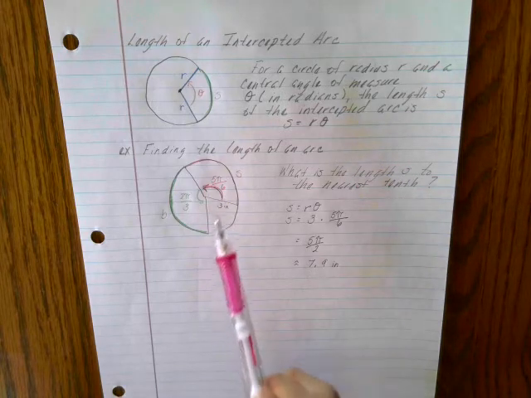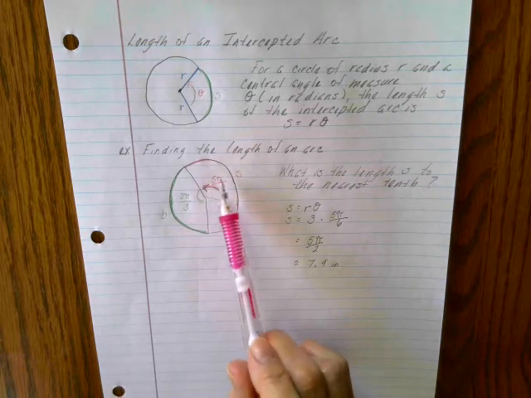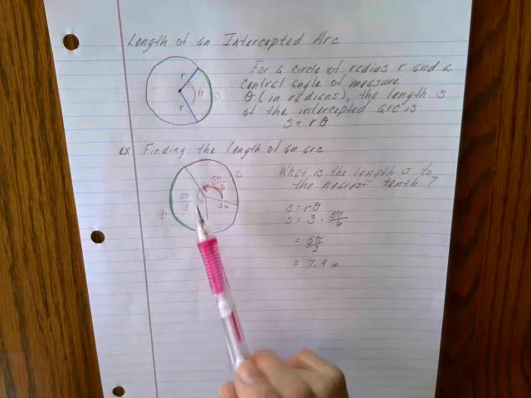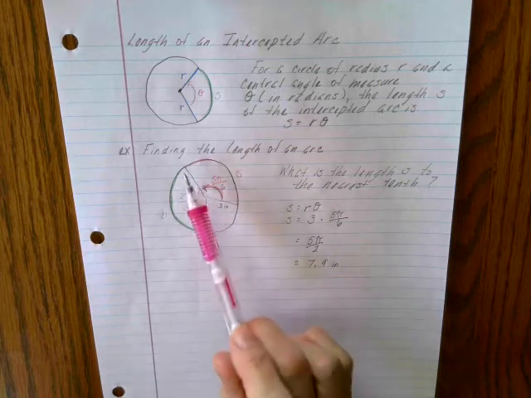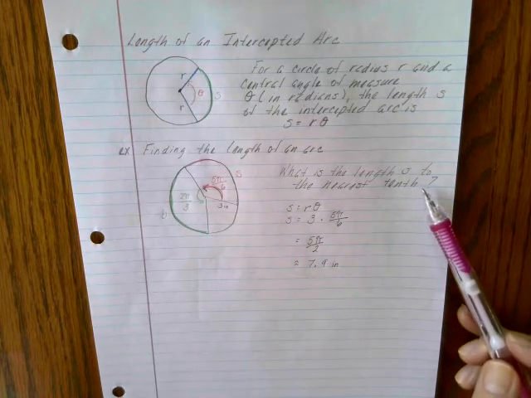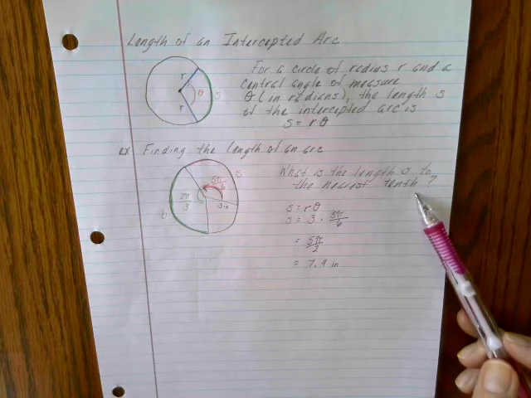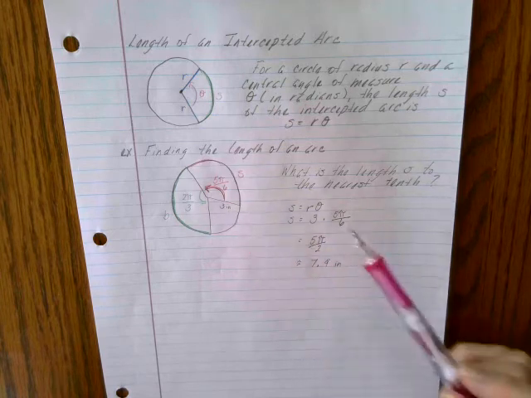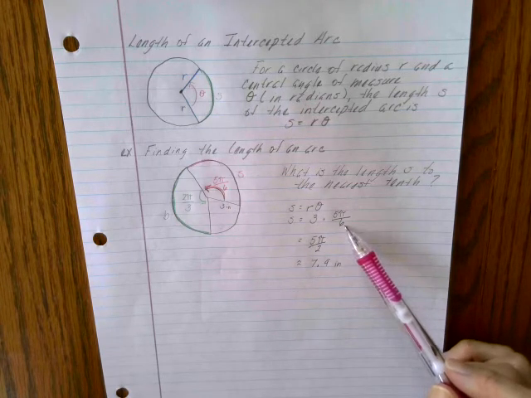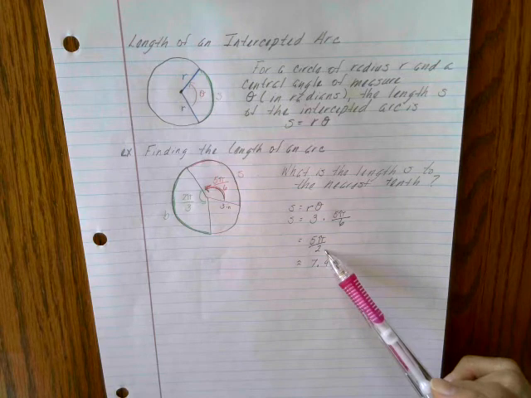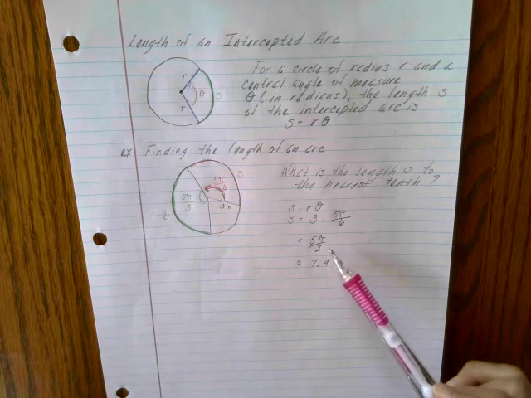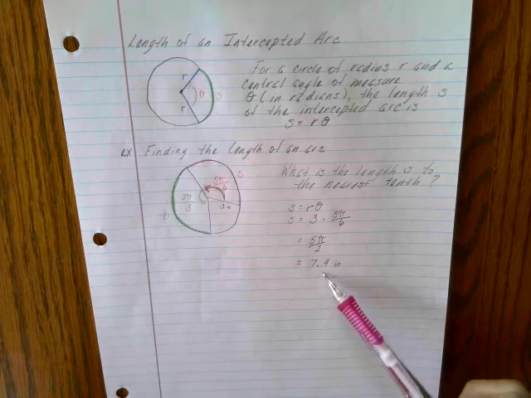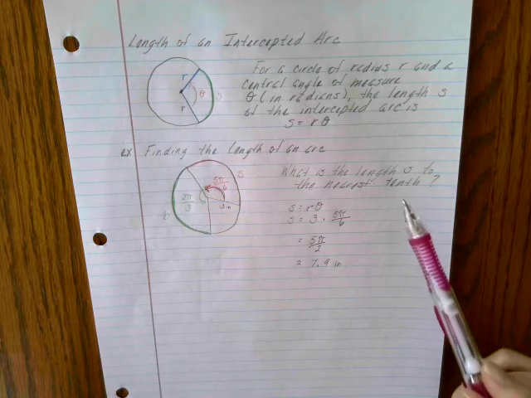So this is what I know. I know my central angle here is 5 pi over 6. Central angle here is 2 pi over 3. I know that the green is B. I know that the pink is S. And I want to know what is the length S to the nearest tenth. So S equals radius times theta. Radius is 3. Theta is 5 pi over 6. So when I multiply these together, I get 5 pi over 2. And on my calculator, if I divide 5 times pi by 2, I get 7.9 inches. And it said round to the nearest tenth.